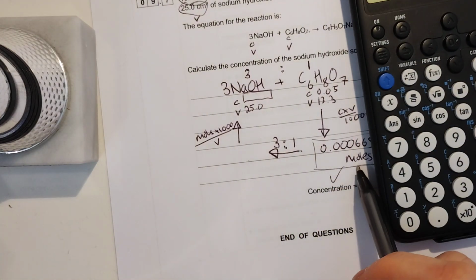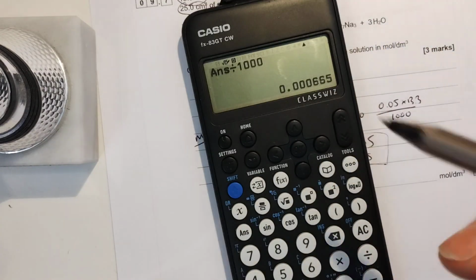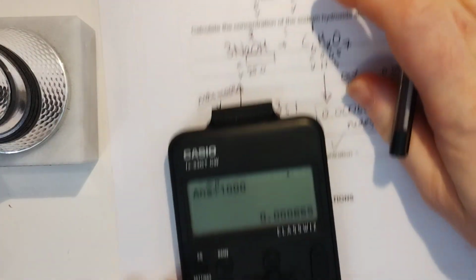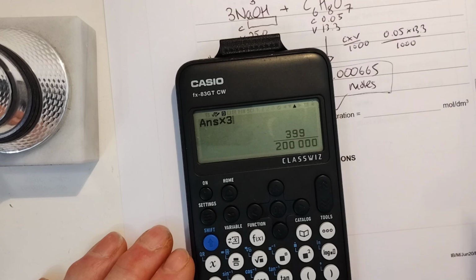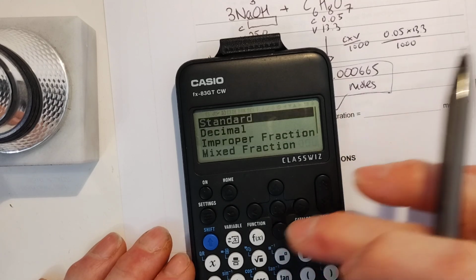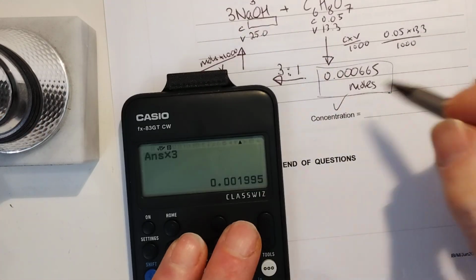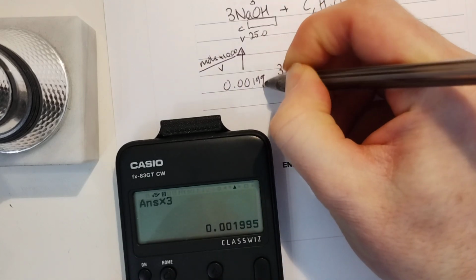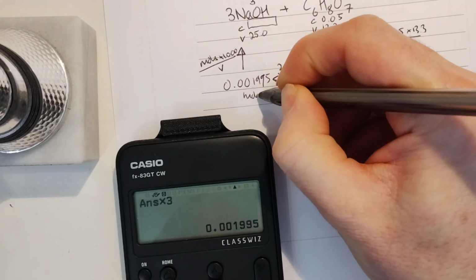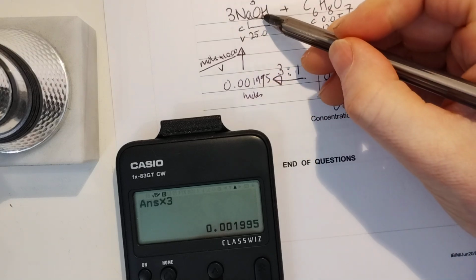So what I'm going to do is take this number and times it by 3. So it's sat on my calculator. Look, my ratio tells me if this is 1, this is 3. So I'm just going to times that by 3. Great, this is really not a very intuitive thing, is it? 0.001995 moles. So I've just worked out the moles of sodium hydroxide.